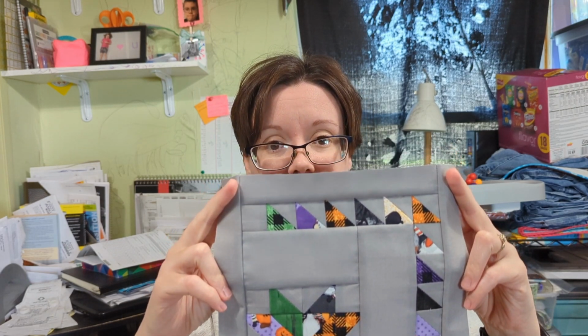Today, it's finally time to start talking about quilt math. And I'm not talking about how much everything costs. No. I am talking about making everything fit together in the right size.